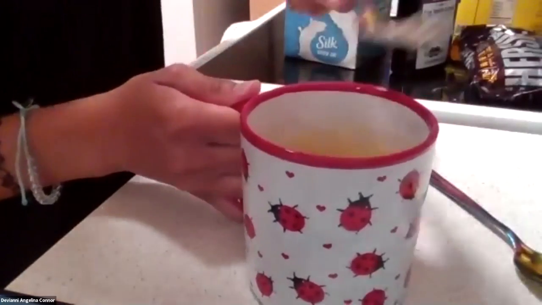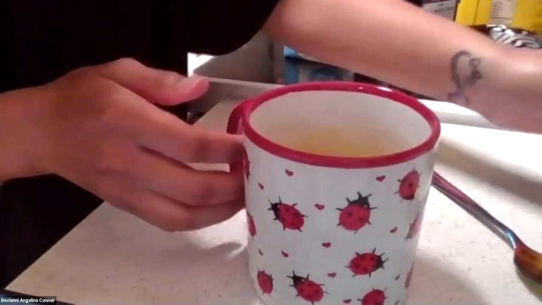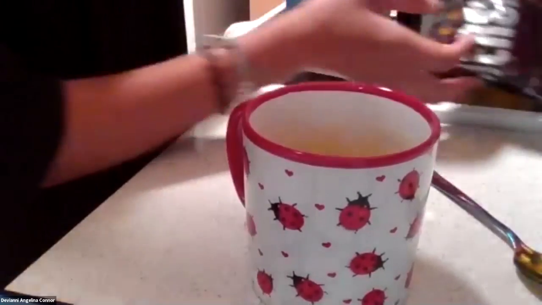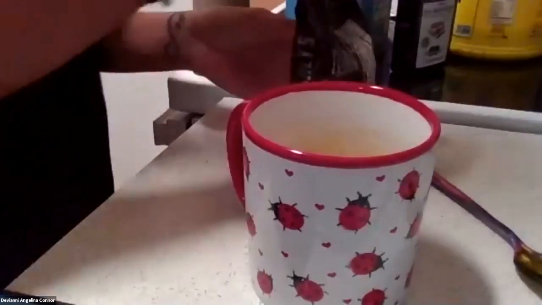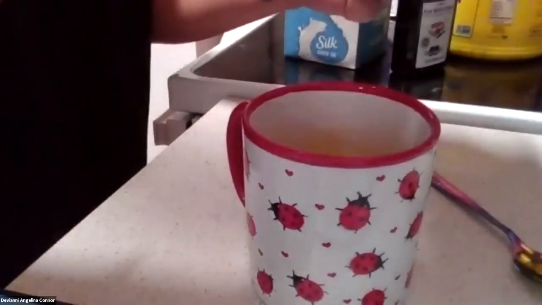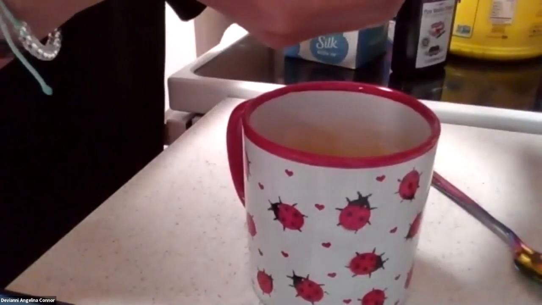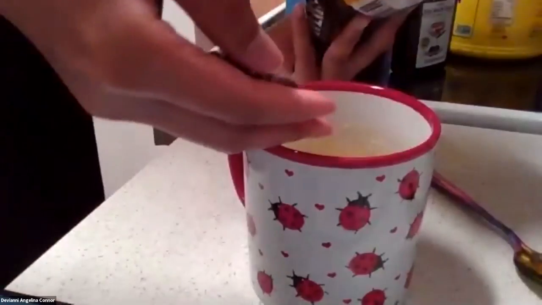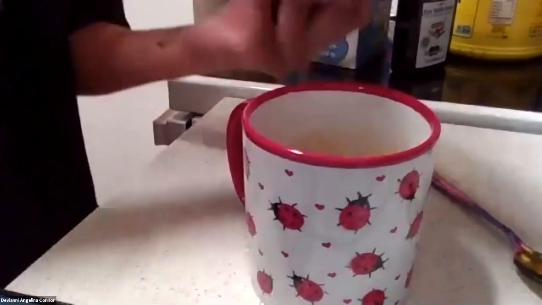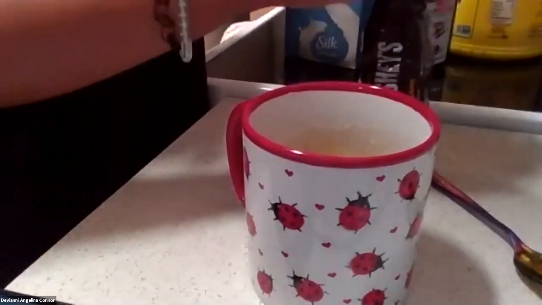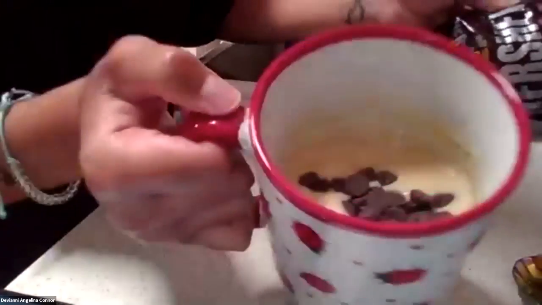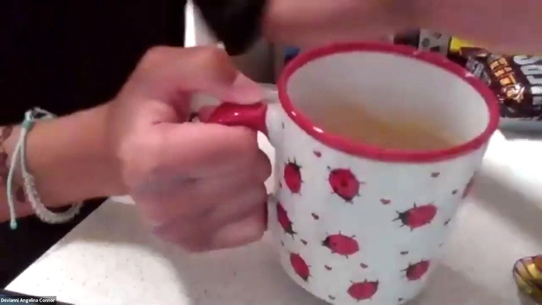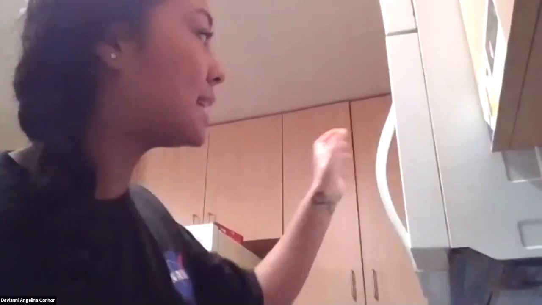You can either add the chocolate chips within your cake batter right now, or once the mug cake is done out of the microwave. But I'm just going to go ahead and sprinkle some in here right now. Once you have everything stirred and added your chocolate chips, you're going to put it in the microwave for 45 seconds to 1 minute. So I'm going to put it on for 50 seconds, which is a happy medium.